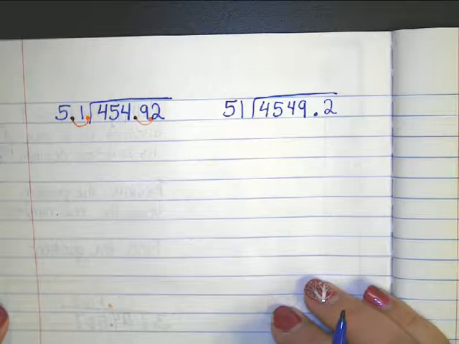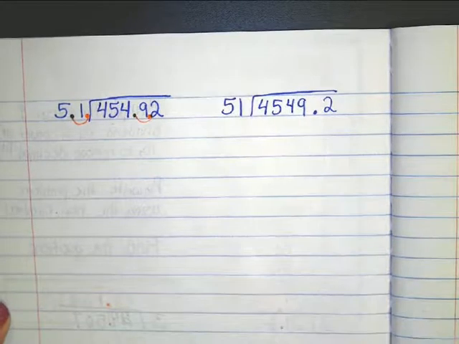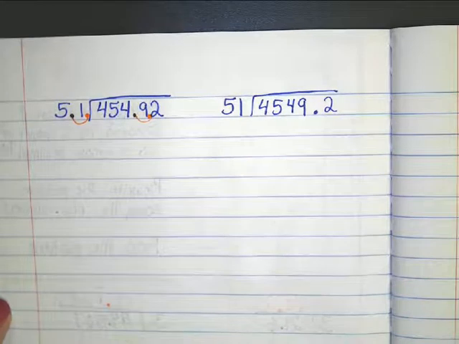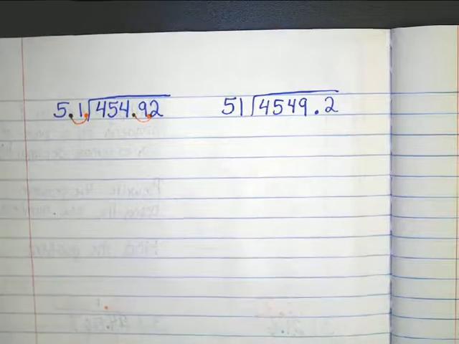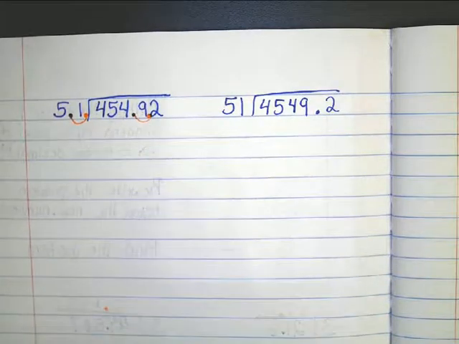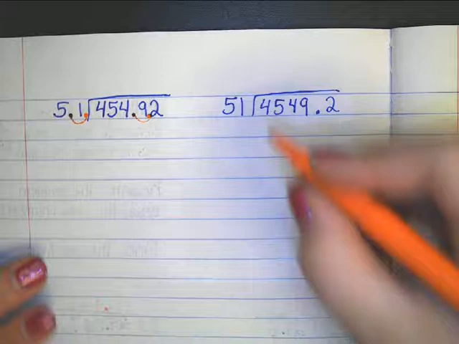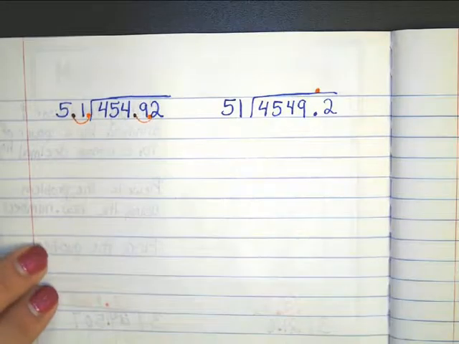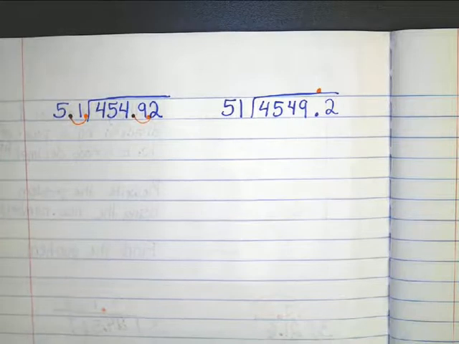Now, does this look like the problems we did on the previous page? Yeah. So what do I need to do? Long division. Long division, but before that, what do I have to do? Move my decimal straight up. Now, this is going to be harder because it's a larger number, right? I got 51 into 454. That goes into it 8 times.